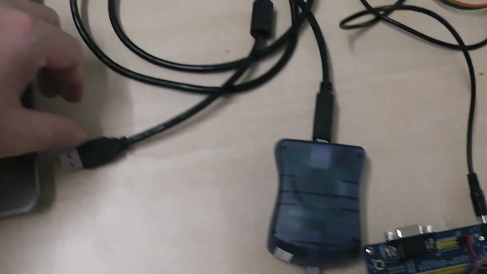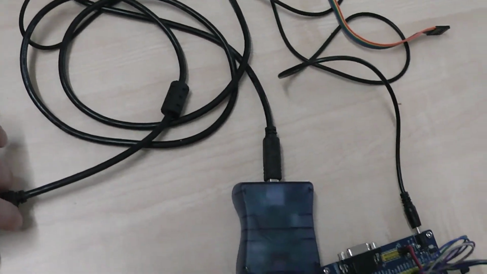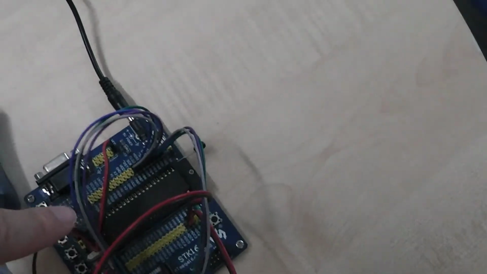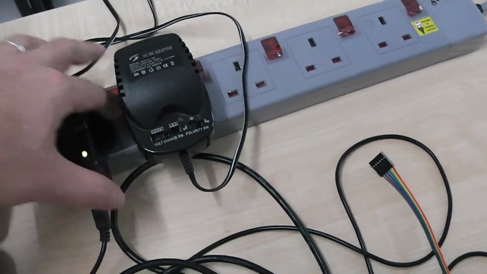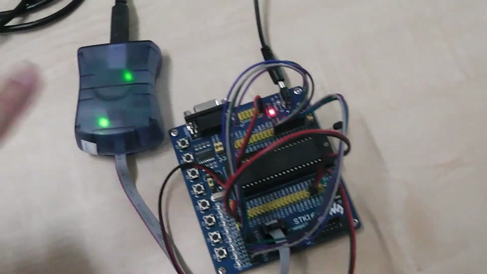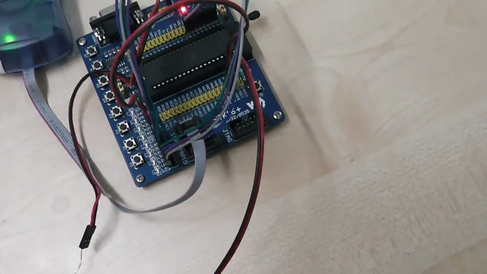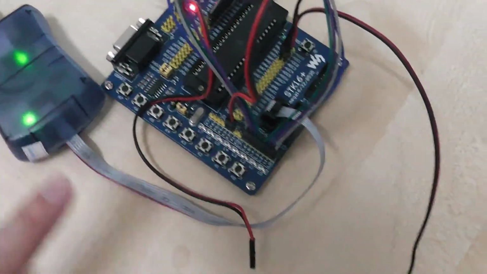So as you see, first we connect the programmer to the PC. Okay, it's on. Then we need to connect the board to power. I click on the power. So now you see the programmer changed to green and it's ready to program. So what is our circuit? As you see here, this is the programmer.